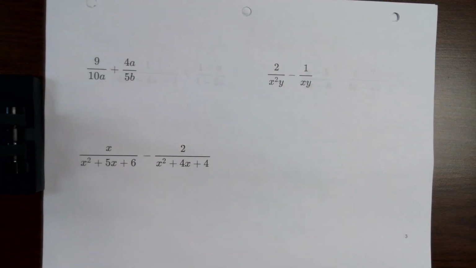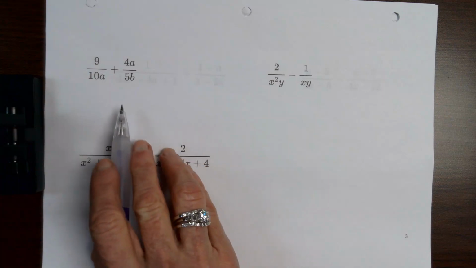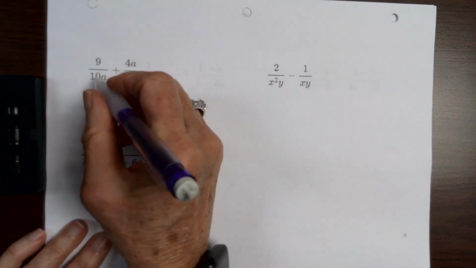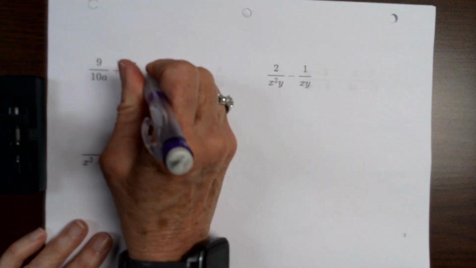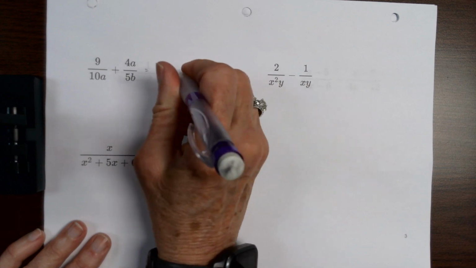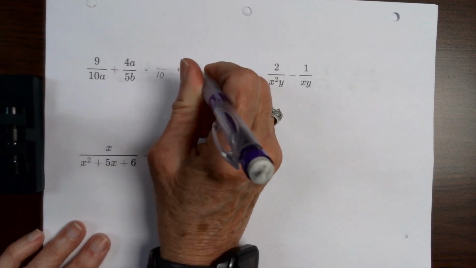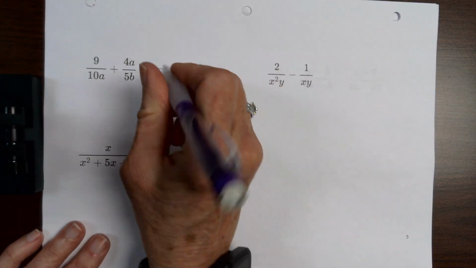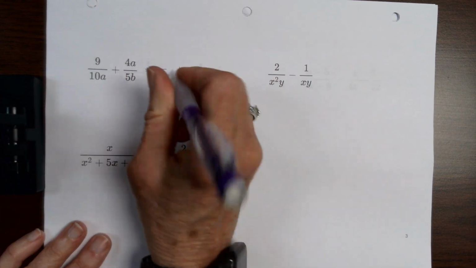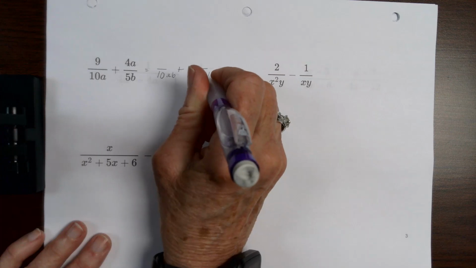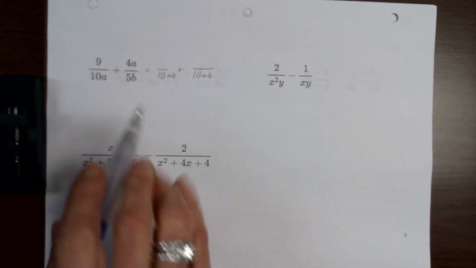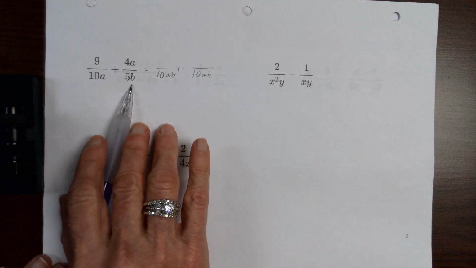All right, let's practice a few more of them. Looking for the common denominator here, the smallest number that both 10 and 5 can go into would be 10. Okay, so I know that's going to be part of the common denominator. And then I have an a, so both of those will need an a. And I have a b, so both of those will need a b. So that's going to be the common denominator, the number that I could turn either one of these bottom numbers into.